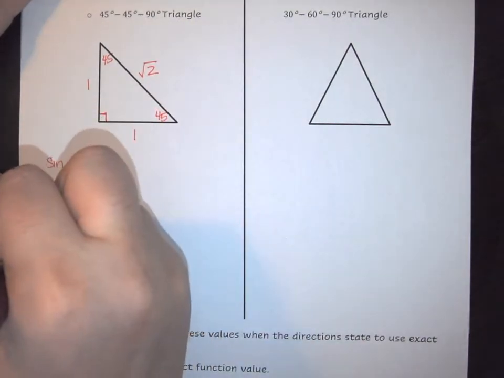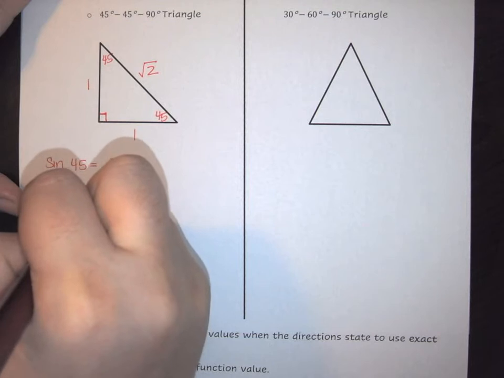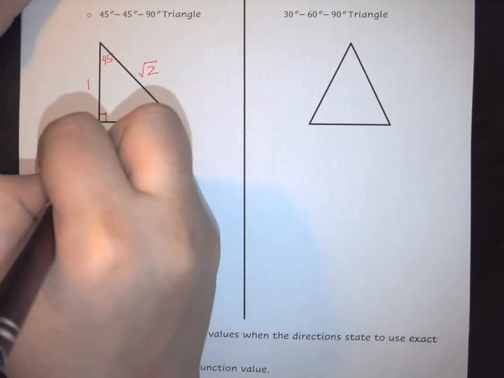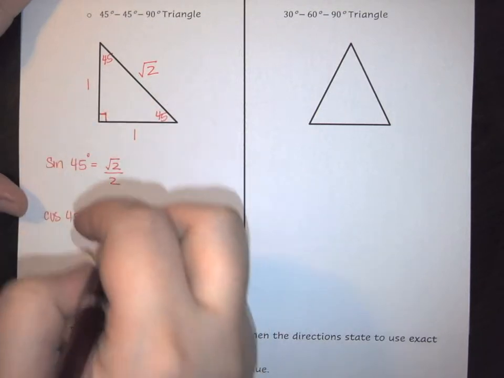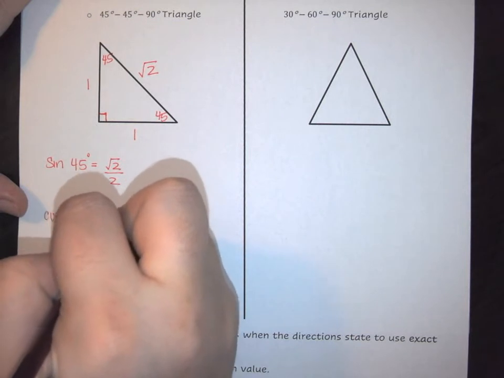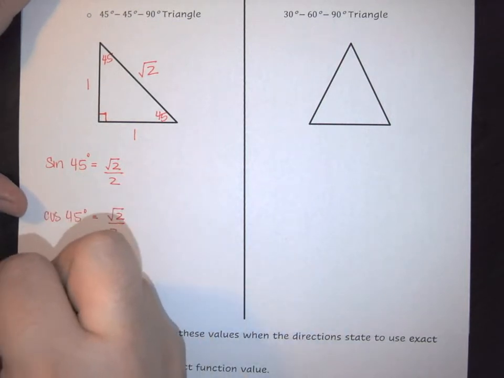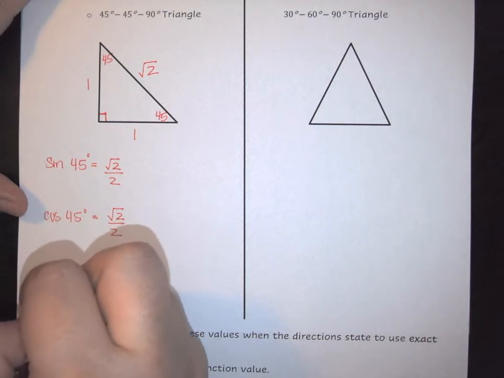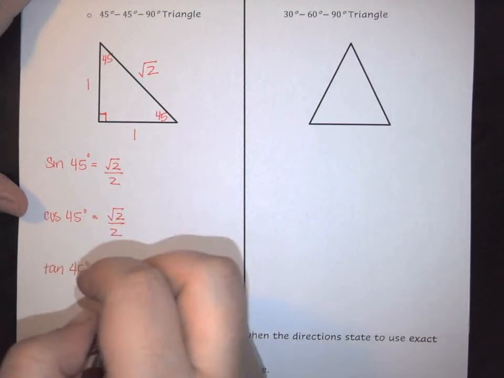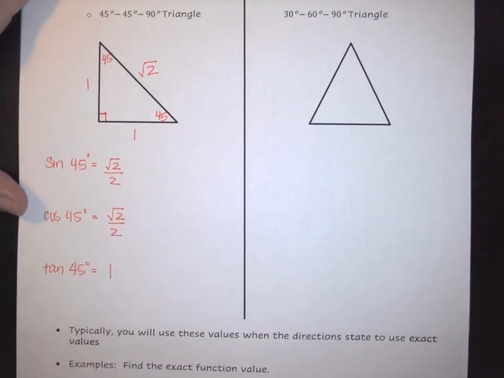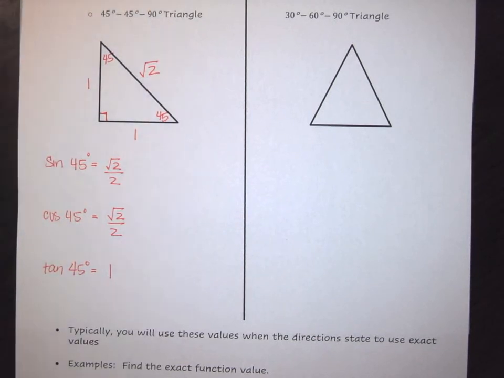Now that being said, my cosine of 45 degrees is always going to come out to be the square root of 2 over 2. And my tangent of 45 degrees is always going to come out to be 1. Okay, now that's fact, that stays. So we can use that to help us when we're trying to solve problems.